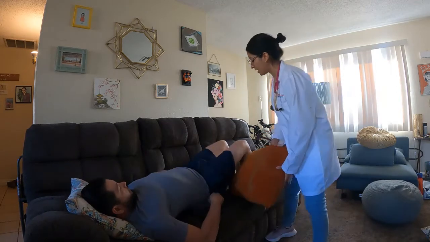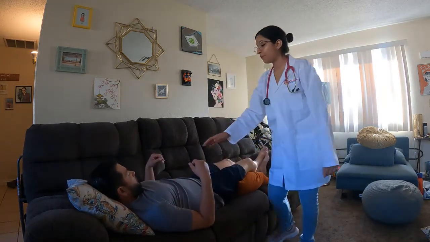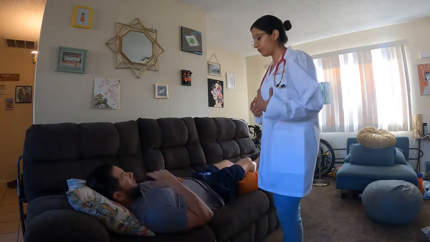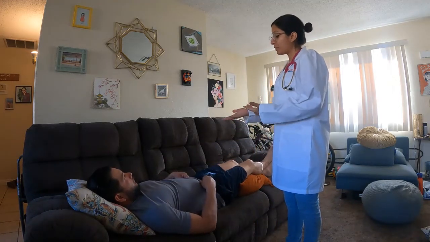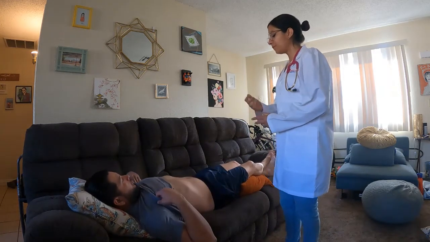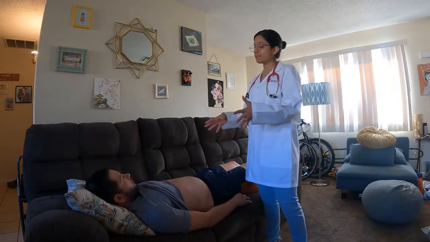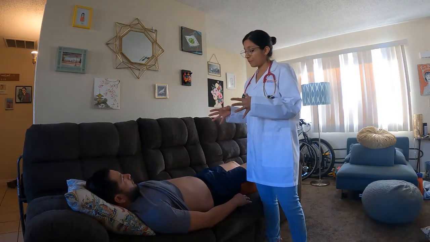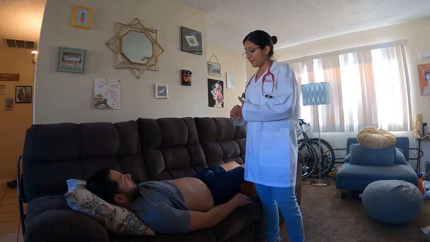So for positioning, I'm gonna put this pillow underneath your legs so your abdomen is nice and relaxed and you're comfortable. Do you feel comfortable? Yes. Okay. So next step, I'm gonna ask you to please lift your shirt up. Okay. And the first step of my examination will be the inspection, which means that I'm gonna be looking at your abdomen and the overall skin.